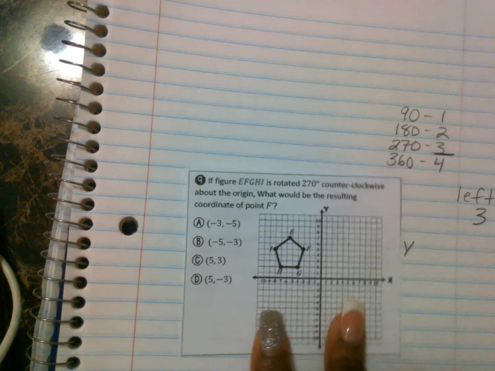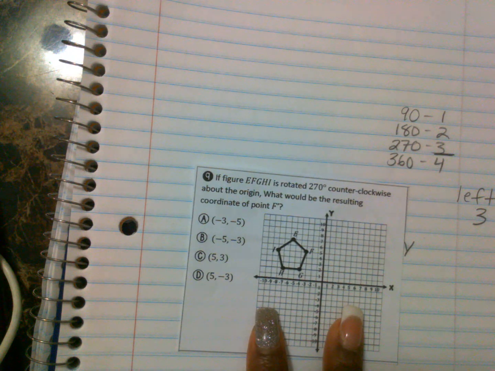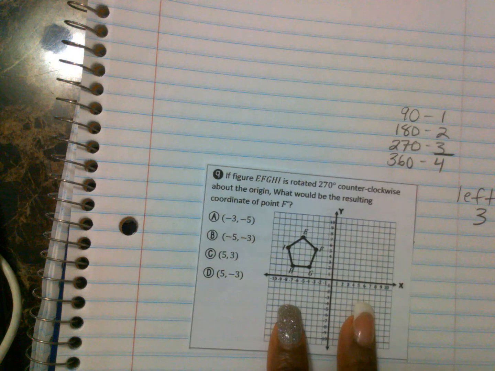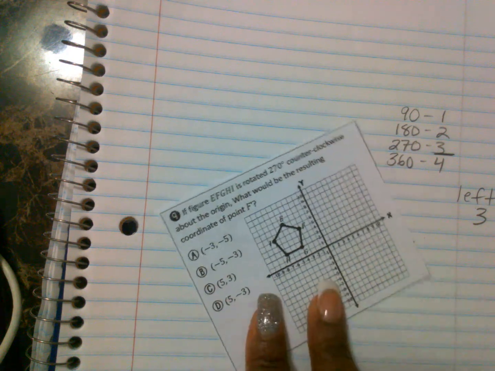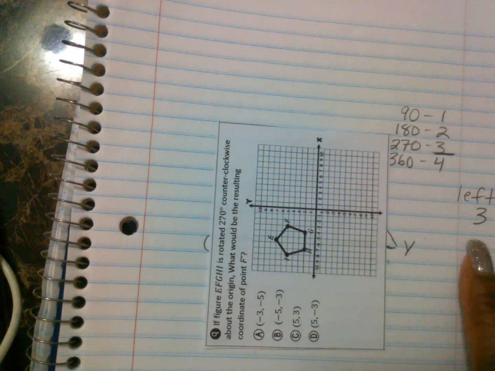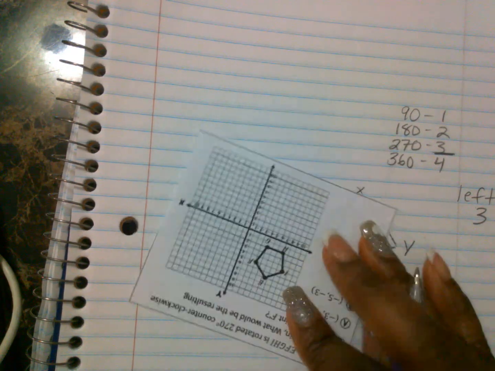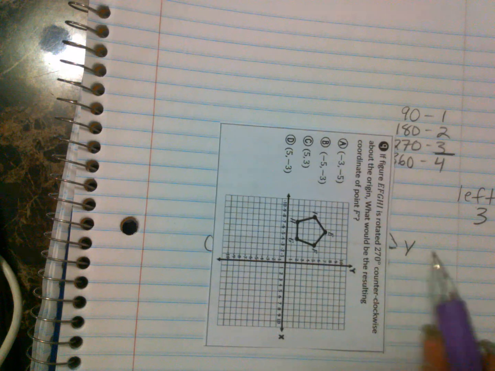If you don't have this figure on graph paper, you're able to get this right when you're taking your test online, especially. But you got the paper, so let's turn it. This is 1 time this way. That's 1. 2, of course, is upside down. And 3 is in the first quadrant.